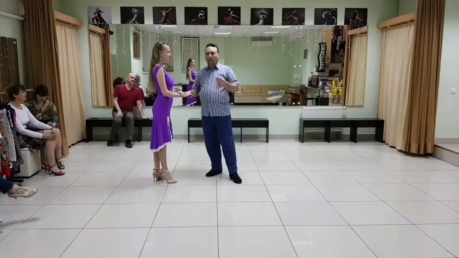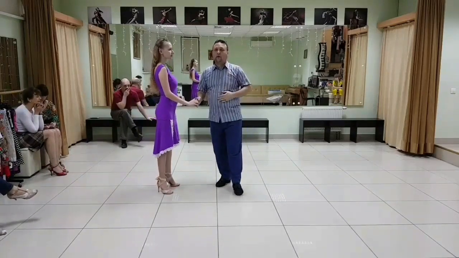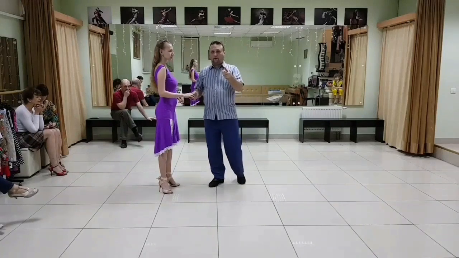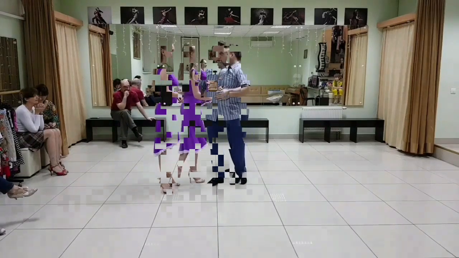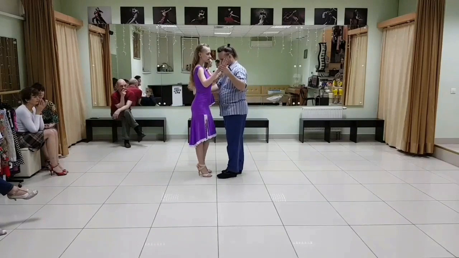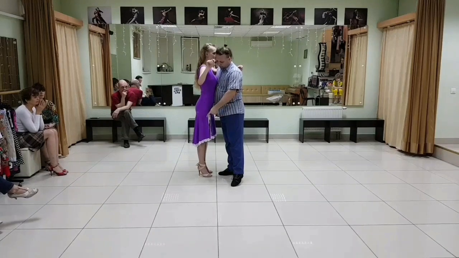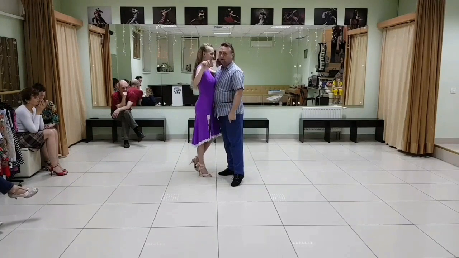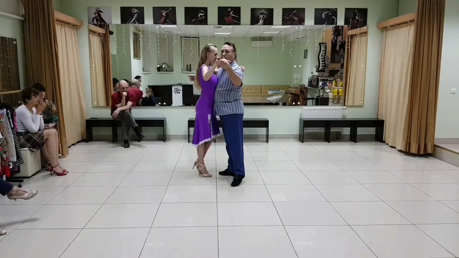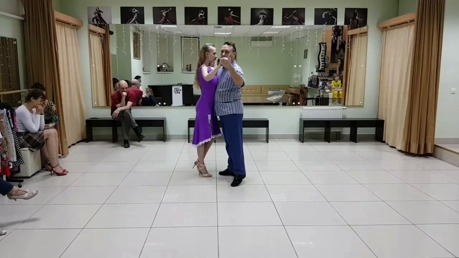lady was doing ocho forward and we were doing ocho backward. Now we will add this ocho backward for her. In the last position, here, when you finish in your right leg, and I stay on my right, we will continue turning with upper body to the right, man. And lady will make her sideward step.